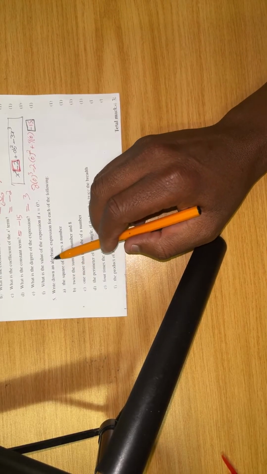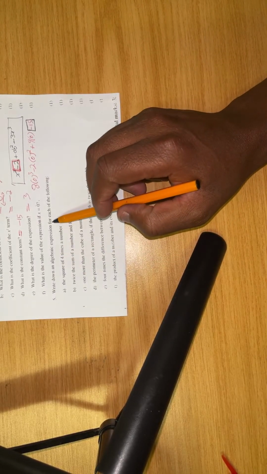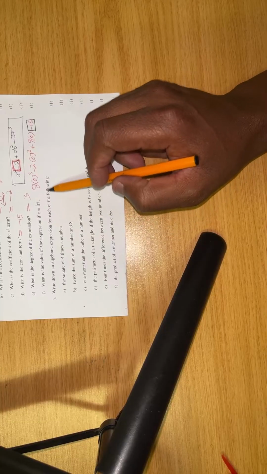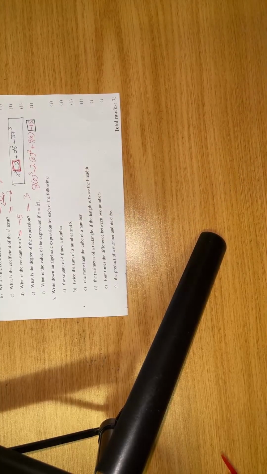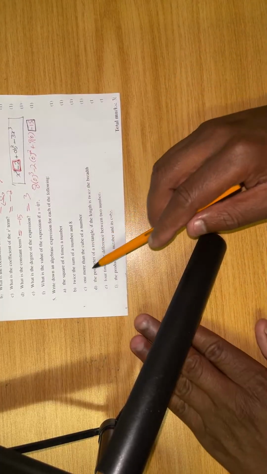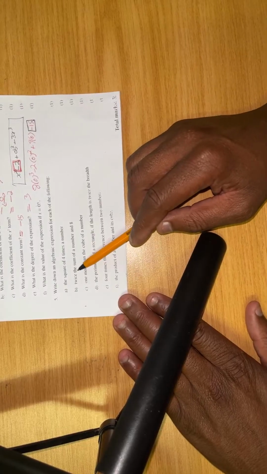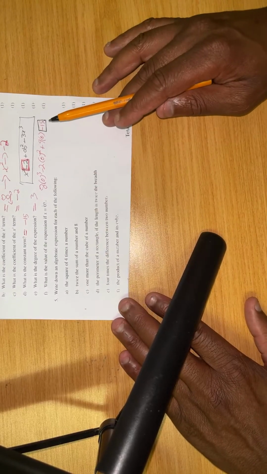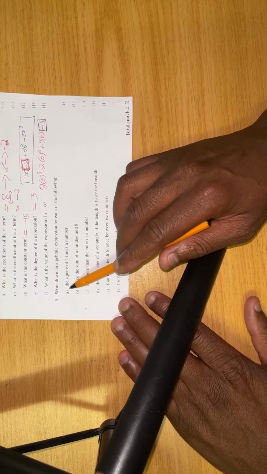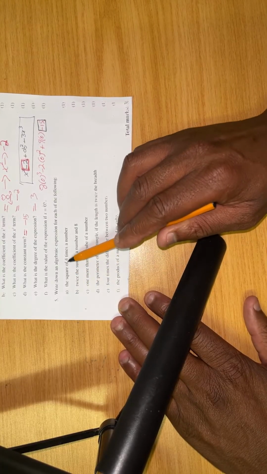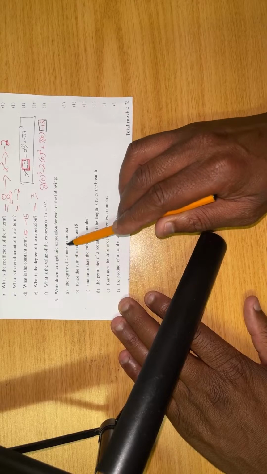Write down an algebraic expression for each of the following. This is what I've been talking about. Yesterday, we had a lesson, and then we're doing something like this. I believe that you will follow everything that I will be delivering to you, right? The square of 4 times a number.